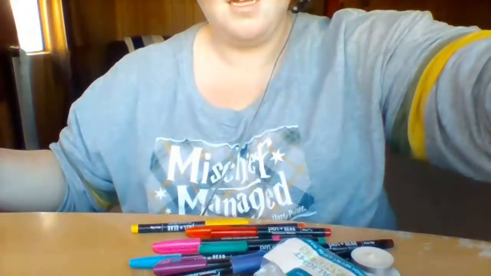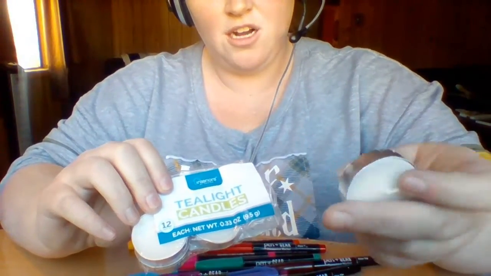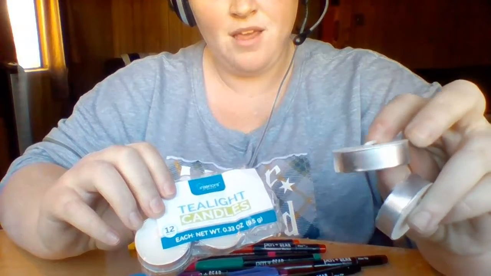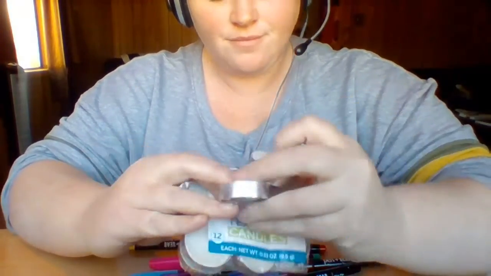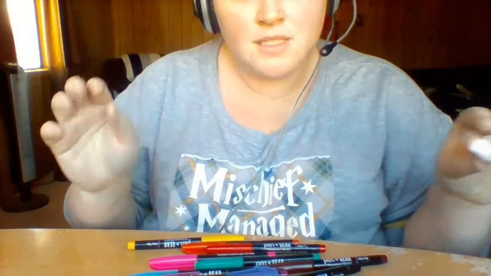I have at my workstation some of these little tea light candles that are leftover from the jack-o'-lanterns at Halloween. If you have electric tea lights, that would work too, but I also thought the flames might be nice and lusty.